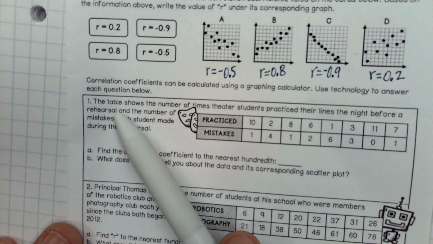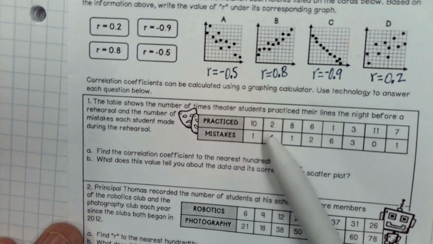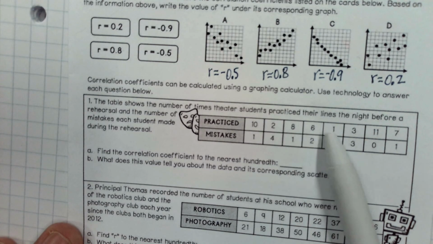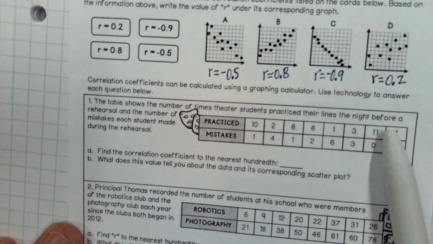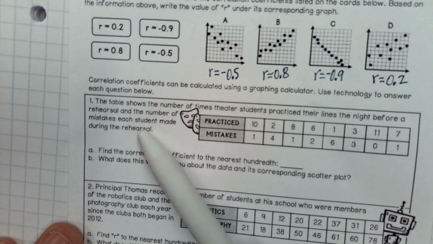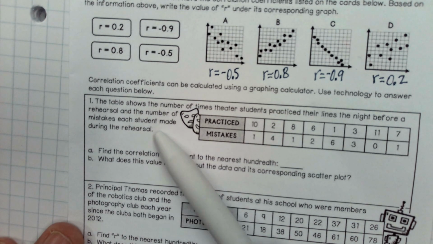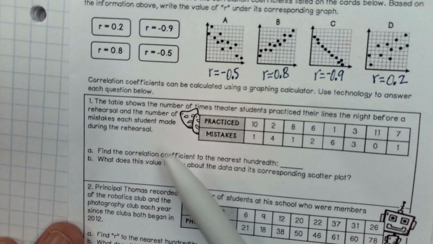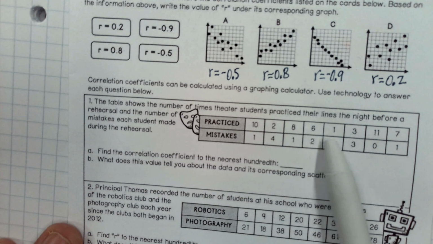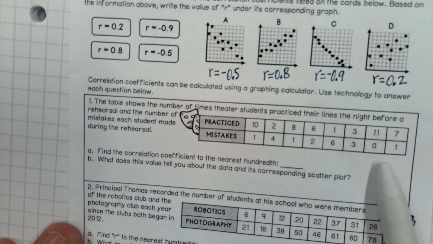So let's do it. It says the table shows the number of times theater students practice their lines the night before a rehearsal, and the number of mistakes each student made during rehearsal. So this is how many times they practiced and how many mistakes they made.